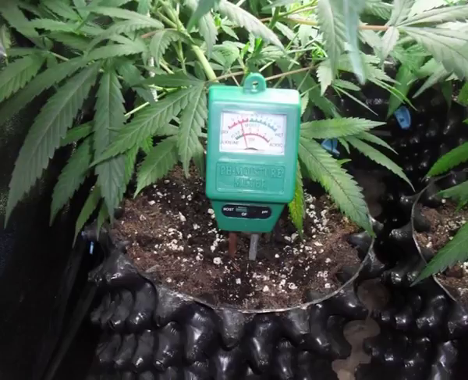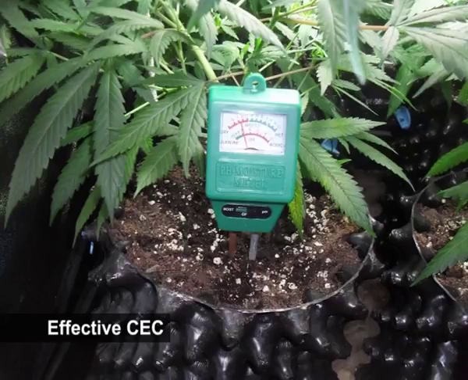Alternatively, measurement at the native soil pH is termed effective CEC, which more closely reflects the real value but can make direct comparison between soils more difficult.